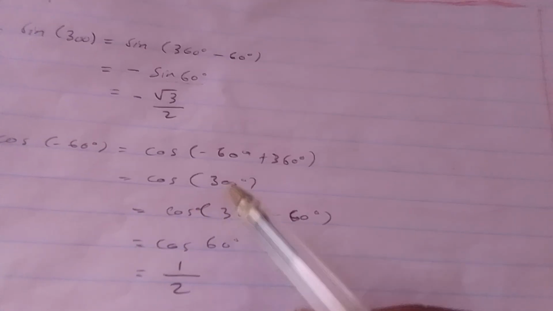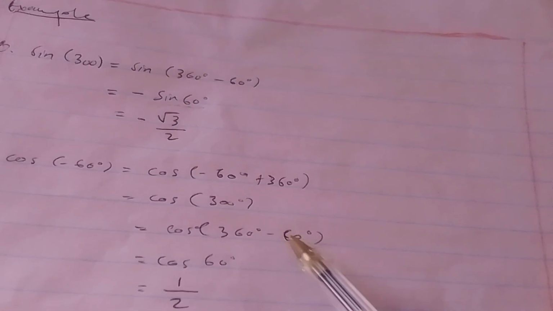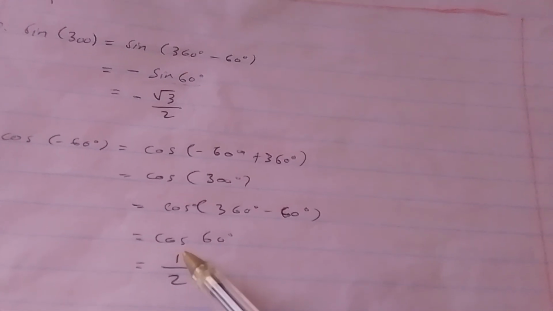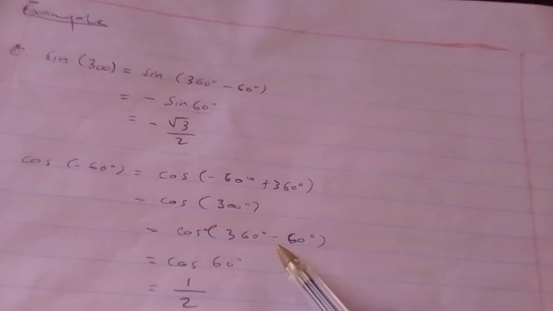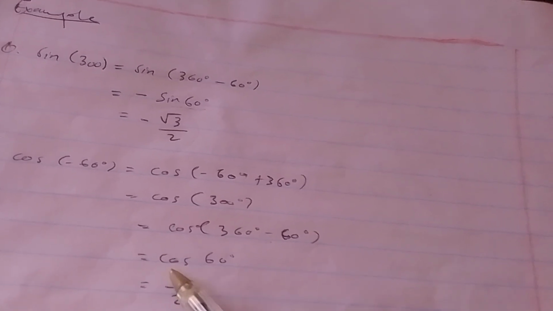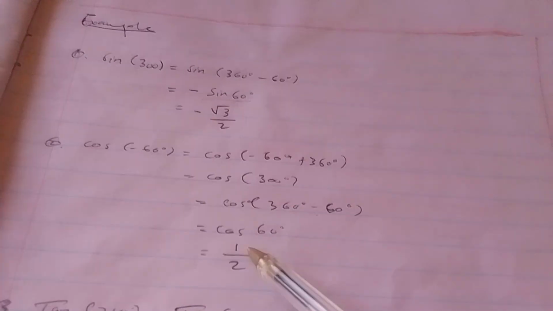Let's look for the angles that made 300. We have cos of 360 minus 60. This one is in our fourth quadrant, and in our fourth quadrant cos is positive. That's why we have a positive answer here. So we're left with cos 60. Go look at your special triangle and you'll find your value.